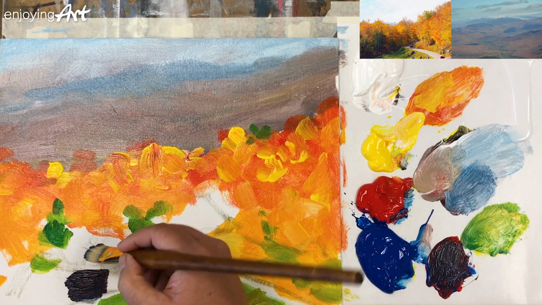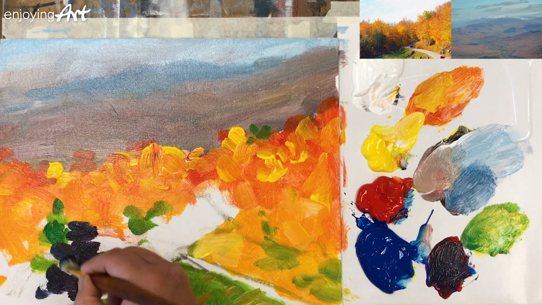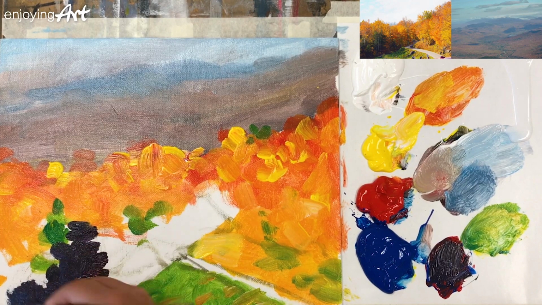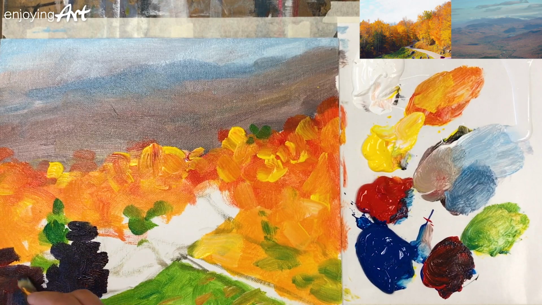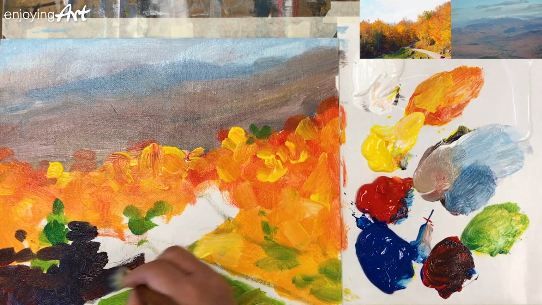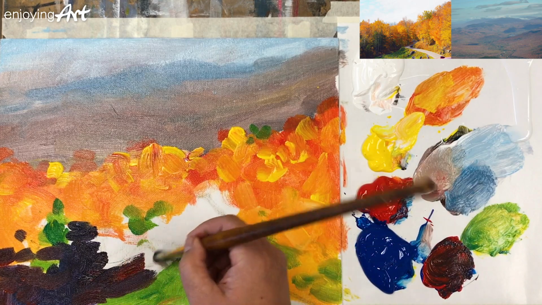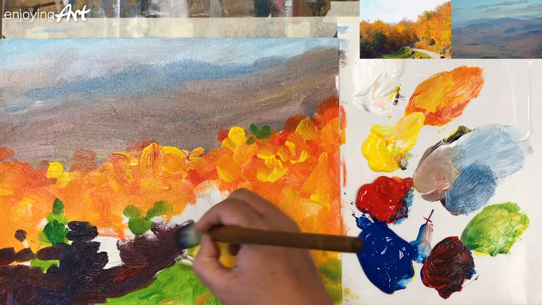You don't really need a black color in the acrylic painting. Okay, I'm gonna put some really dark color, deep color in here. Just for now. I want this area a little bit deeper, right? You have to create a difference, the contrast.